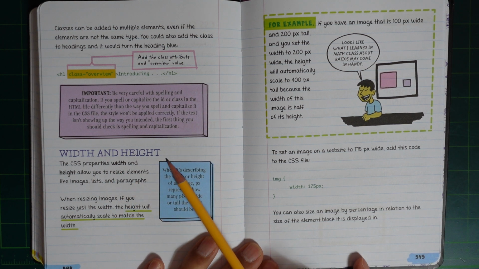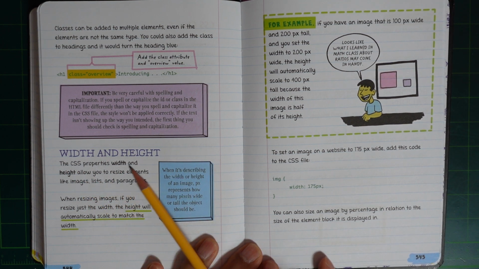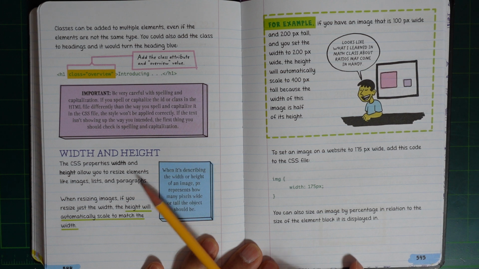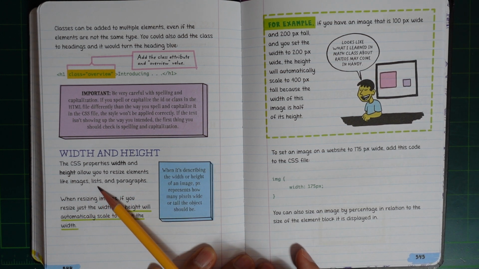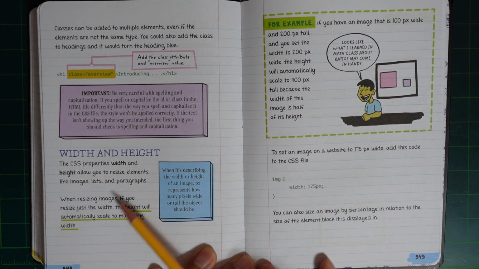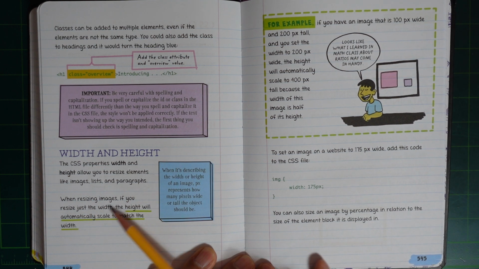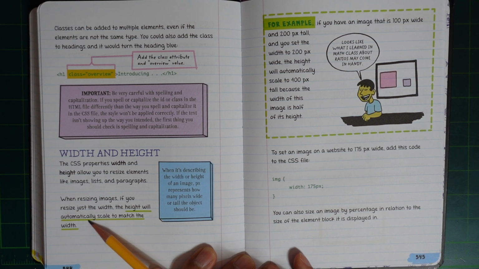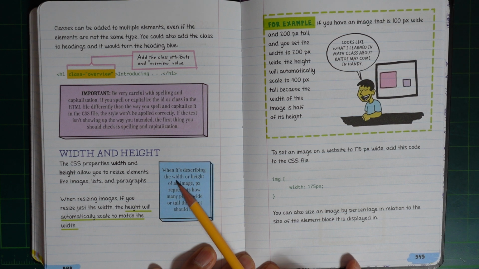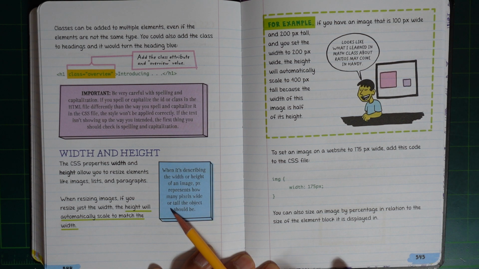Width and height. The CSS properties width and height allow you to resize elements like images, lists, and paragraphs. When resizing images, if you resize just the width, the height will automatically scale to match. When describing the width or height of an image, px represents how many pixels wide and tall the object should be.